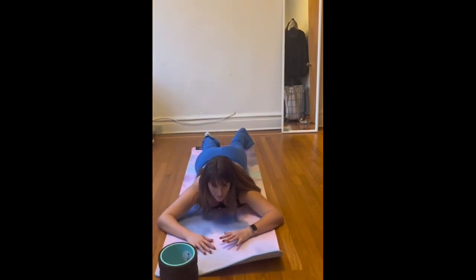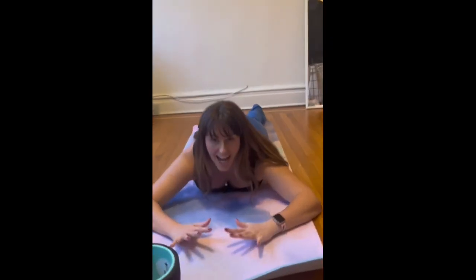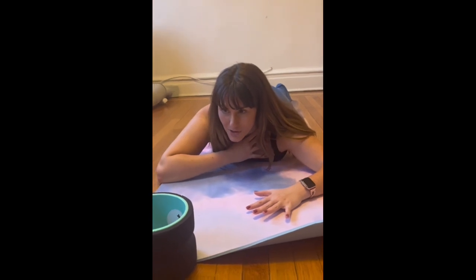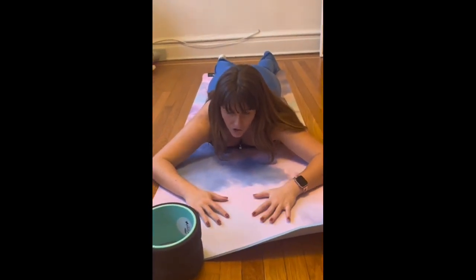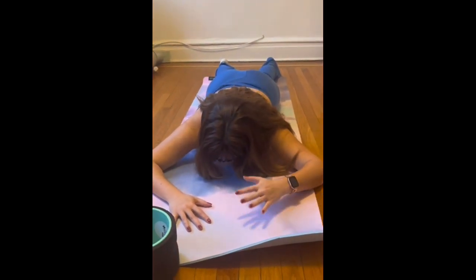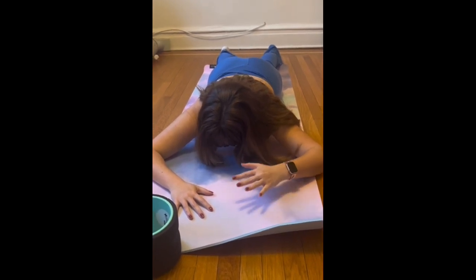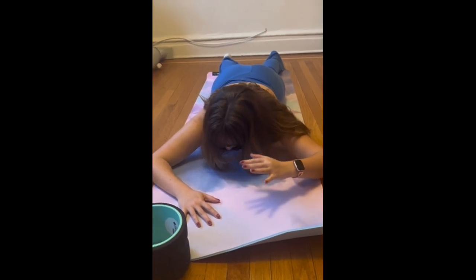This is a great start for me because I have common dominance of my upper trap. So in this position, being prone with my arms up at this angle, we're targeting really just the low trap. And you can see while I'm doing this that I have a lot of difficulty getting as much motion as I really should be, especially on the left.